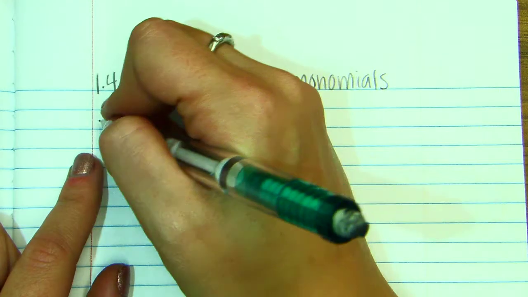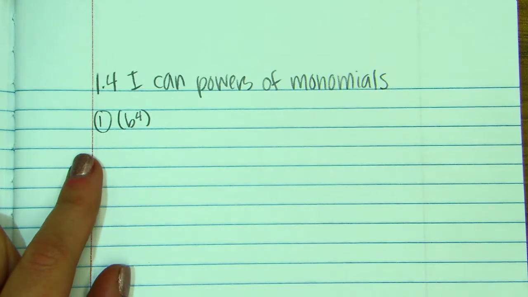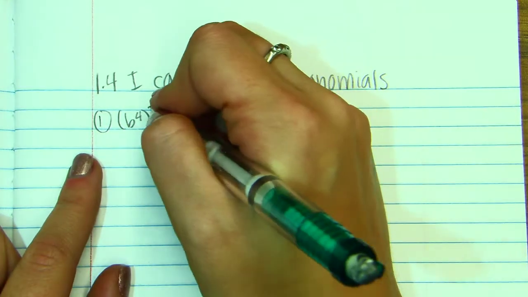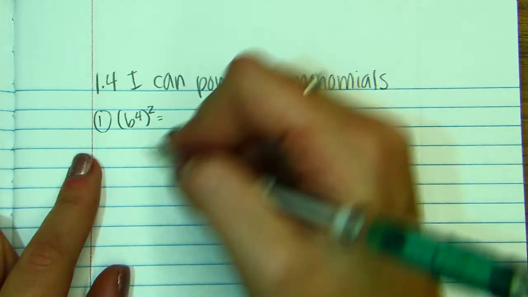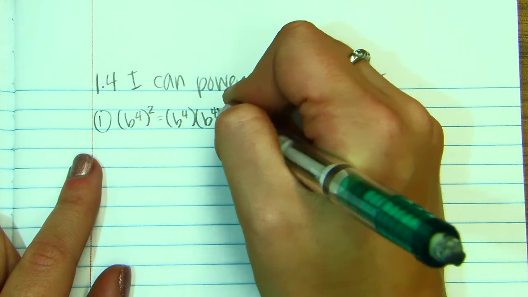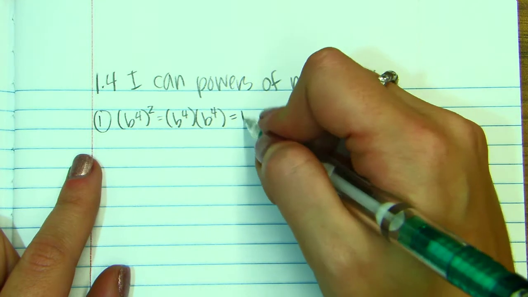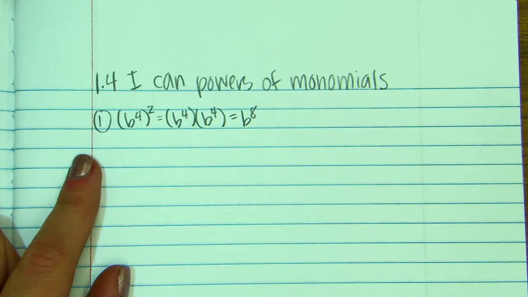So the first one we're going to do is going to be b to the fourth. Then this whole thing is going to be raised to the second power. So I know that means I have two factors of b to the fourth. So I have b to the fourth times b to the fourth. So I have 8 factors of b, so it's going to be b to the eighth.